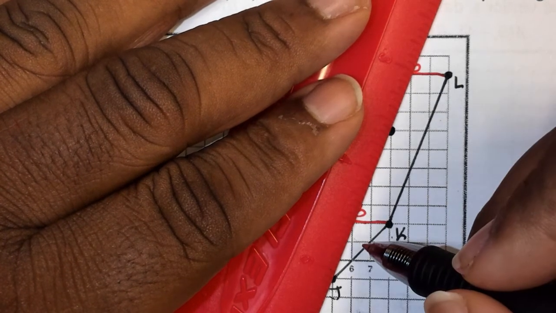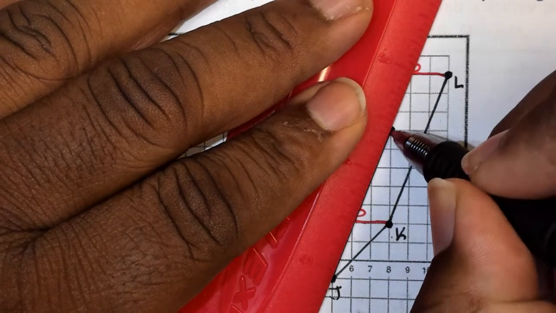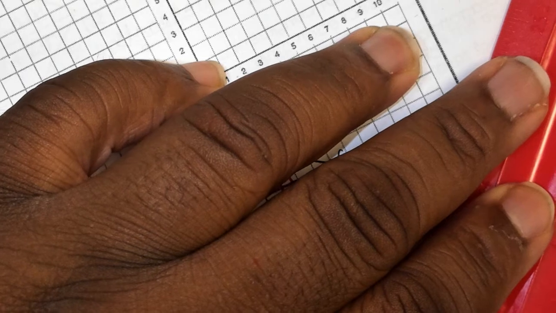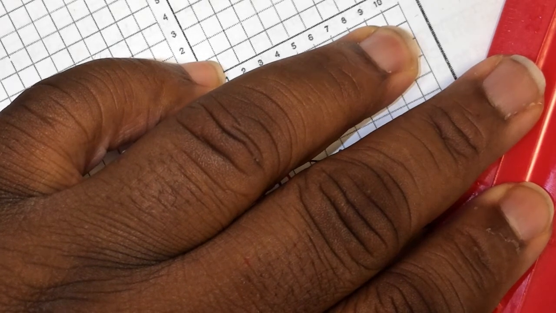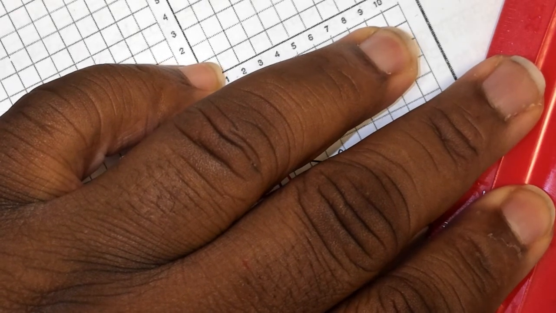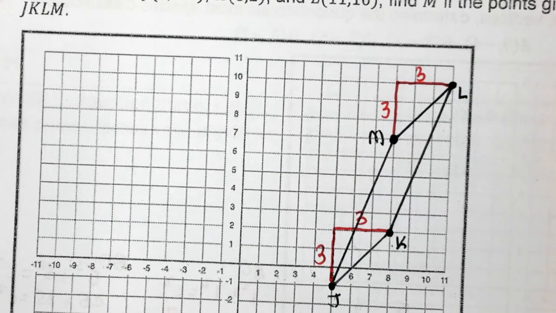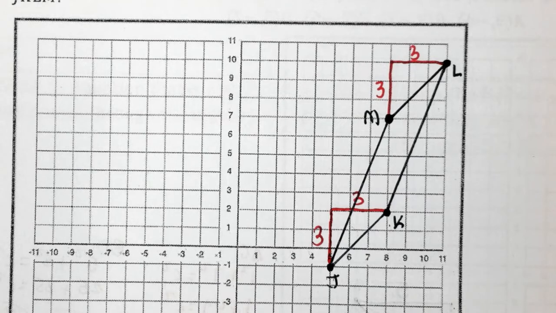After that, you can connect your stuff. The figure should look like a parallelogram after you finish. And then after that, you just need to give me the coordinate of M.